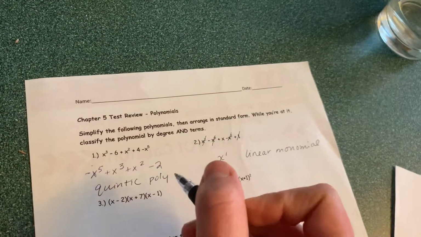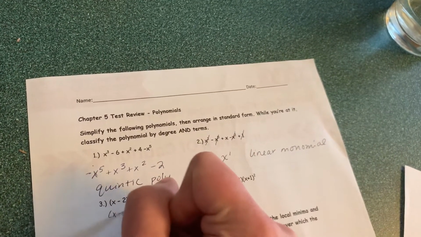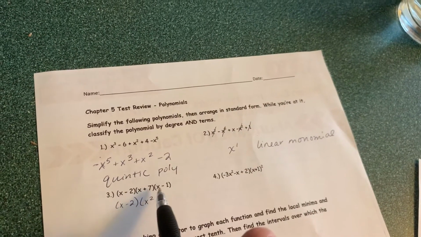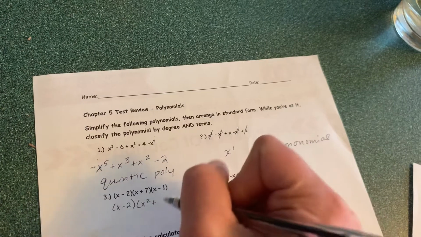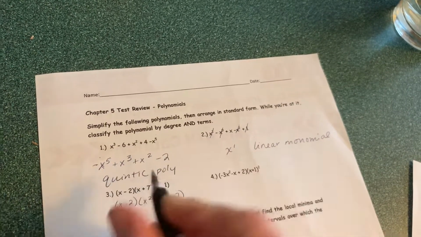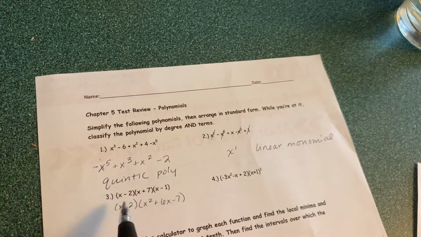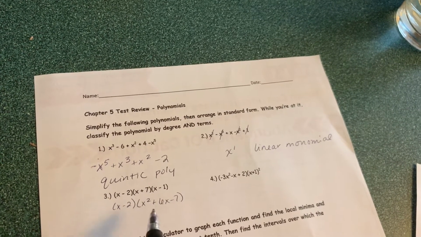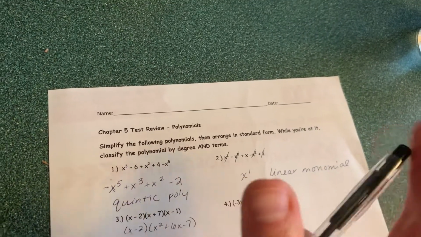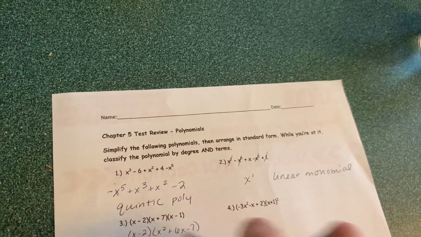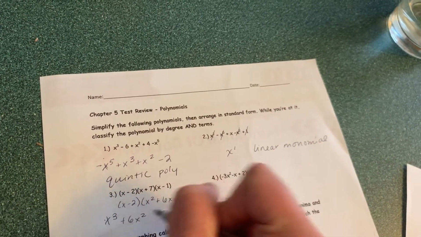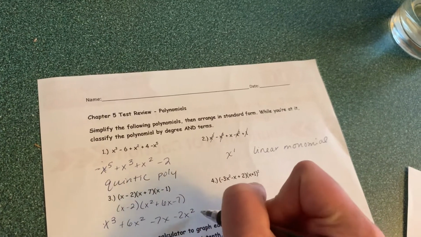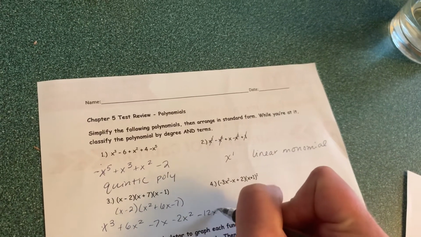The next one, I would FOIL 2 of them and then distribute the last one in. And I'm going to combine it. 7x and a -1x makes a positive 6x. And then when you continue, distribute x to all 3, and then 2 to all 3. You're going to get x cubed plus 6x squared minus 7x minus 2x squared minus 12x plus 14.